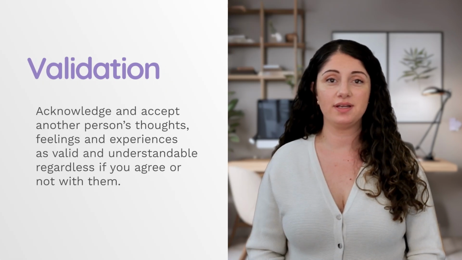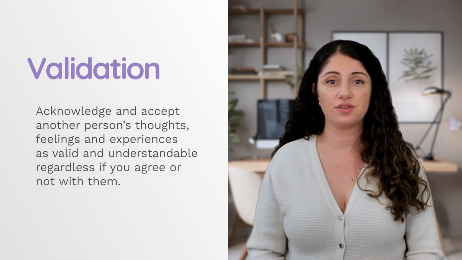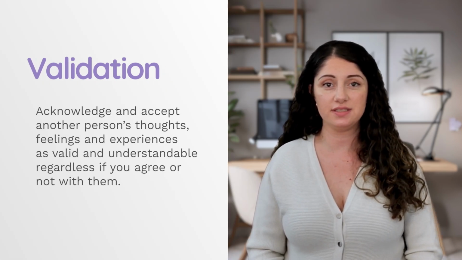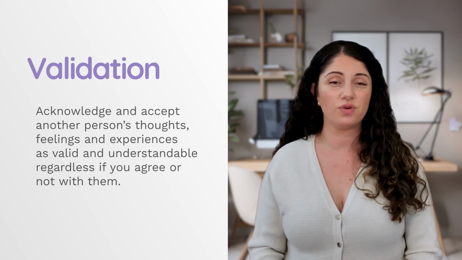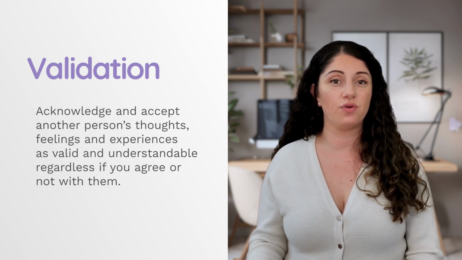Another important concept while managing conflict is understanding the difference between validating and invalidating somebody. Validation is being able to acknowledge and accept another person's thoughts, feelings, and experiences as valid and understandable, regardless if you agree or not with them.